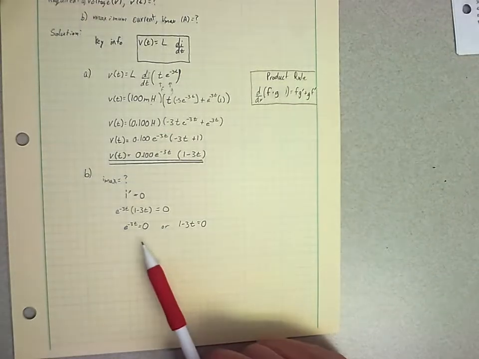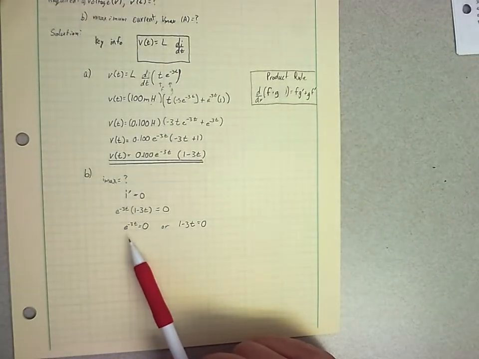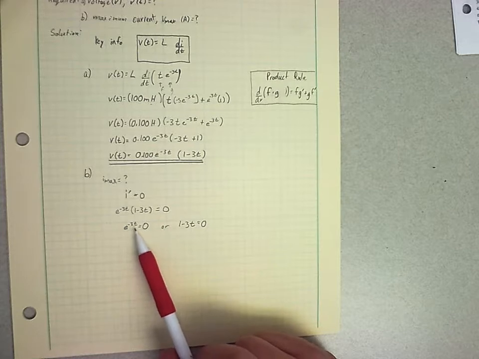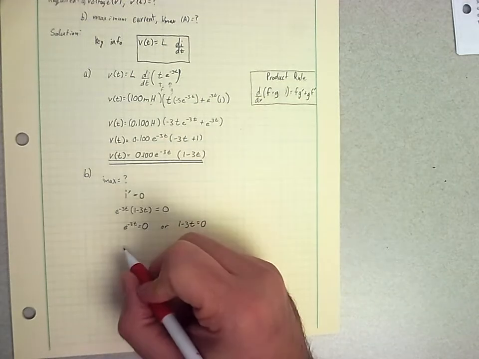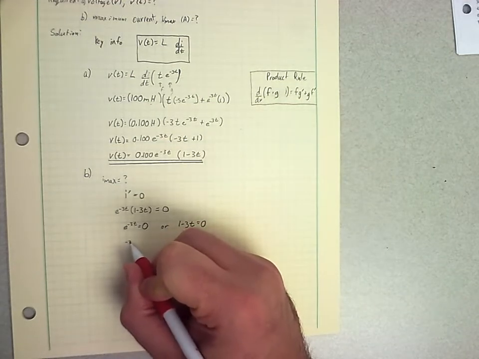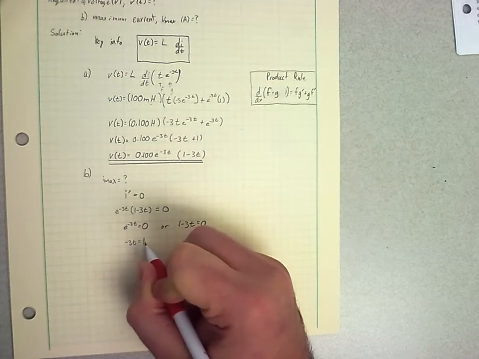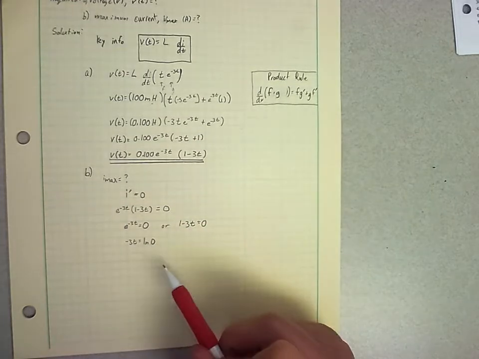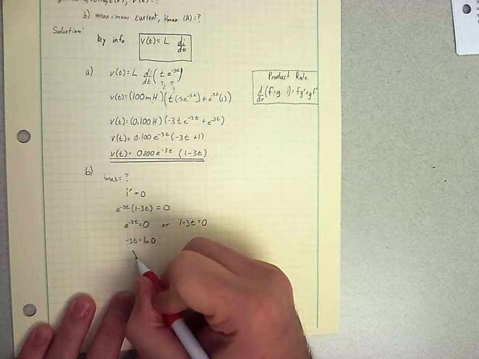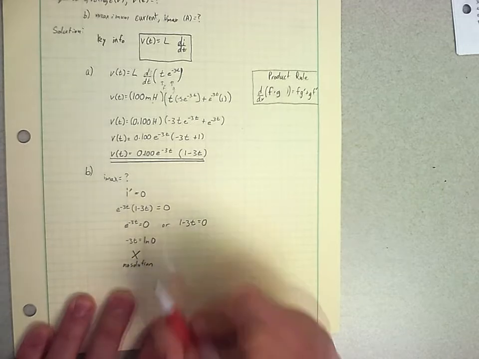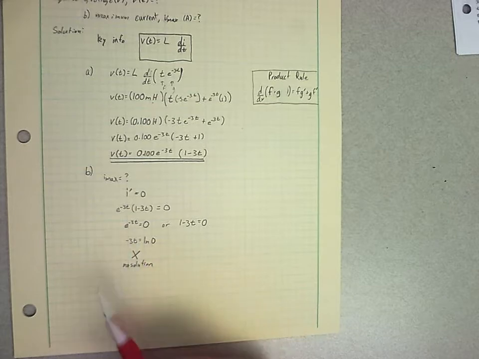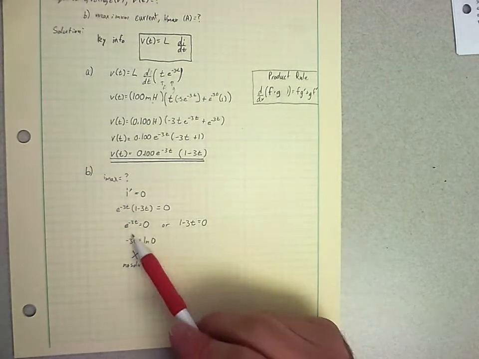E to the negative 3t, so what value of t can I put in that gives me 0 here? Well, the other way to think about that is if I took the natural log of both sides, I would have to take the natural log of 0. So there's no solution here, because I can't take the natural log of 0. So there's no value of t I can put in that would get me a value of 0.